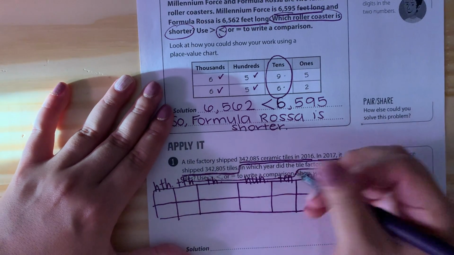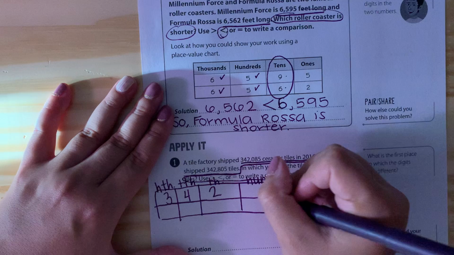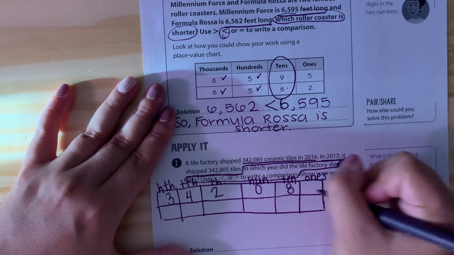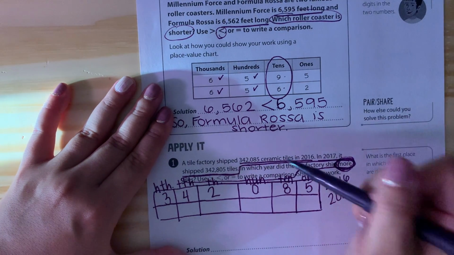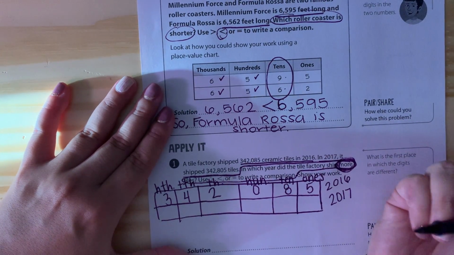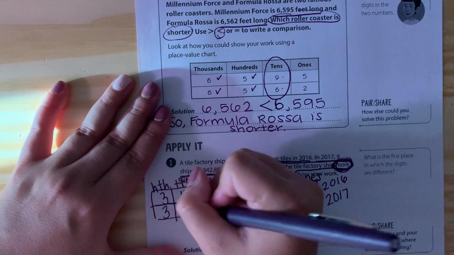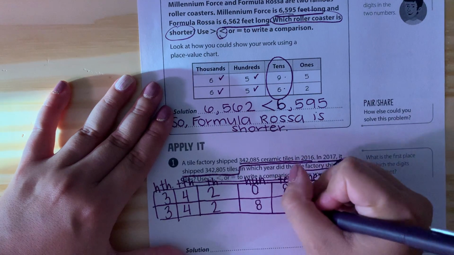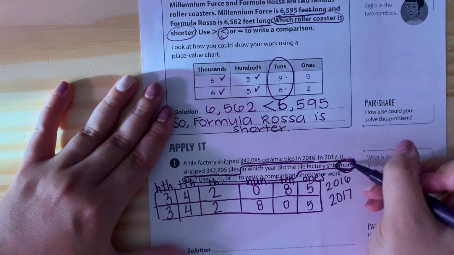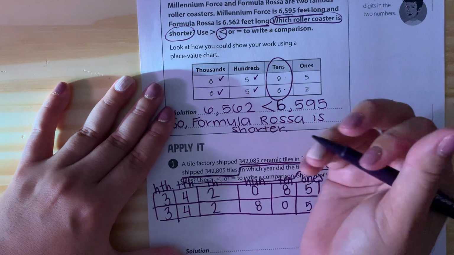So in 2016, we had 342,085 ceramic tiles. Now remember to have that 0 in the hundreds because it's a placeholder. We can't just skip it. We need that there. And then in 2017, they shipped 342,805. So remember, we're looking for the one that's bigger, so let's start all the way to the left and see how they match up.